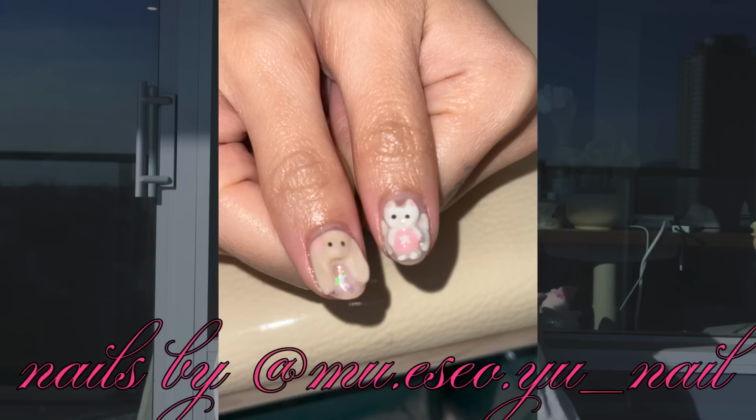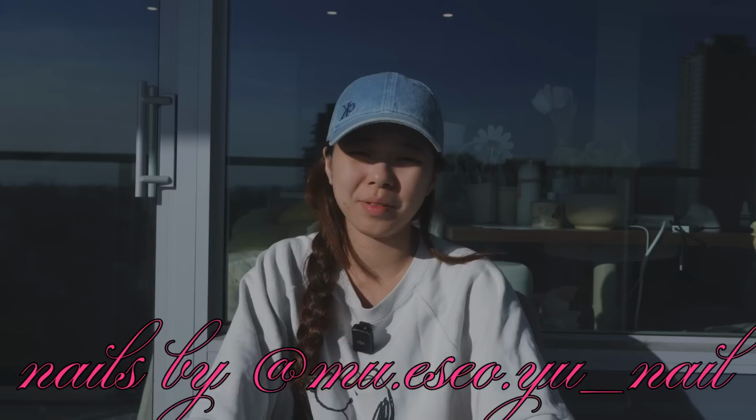I just pick and choose the photos, delete the ones I don't want, and then save these photos and send it to my nail artist, which I have over here. She's really talented. Please go follow her.